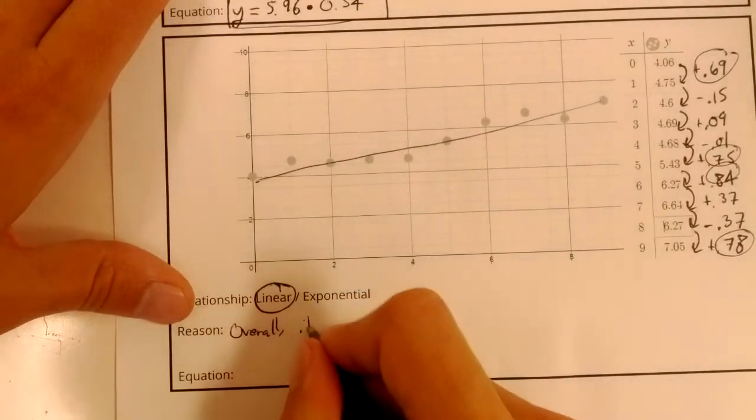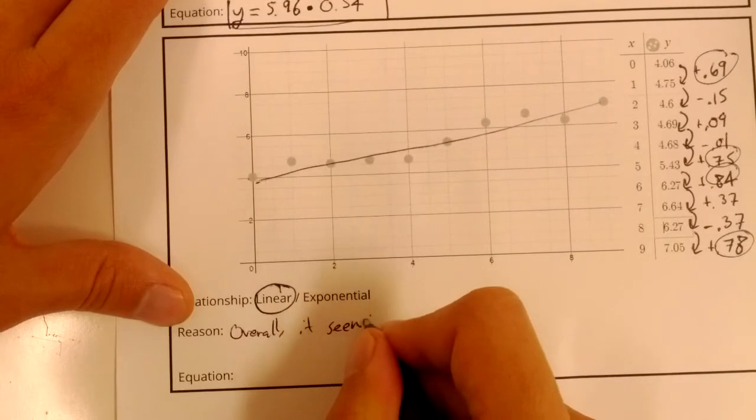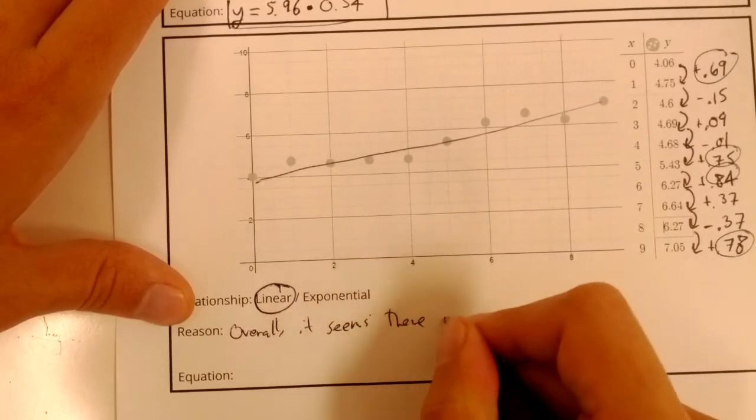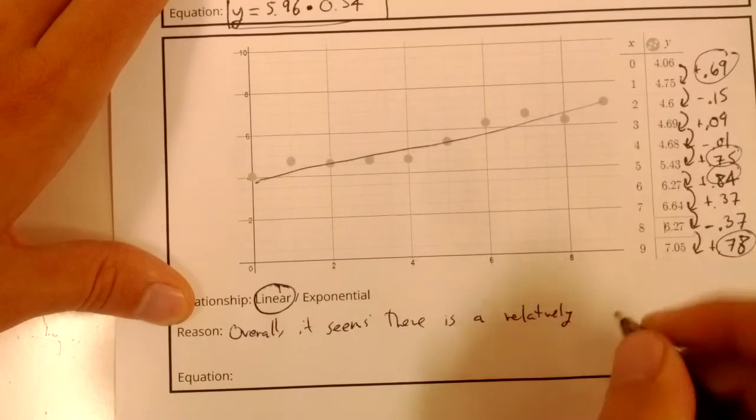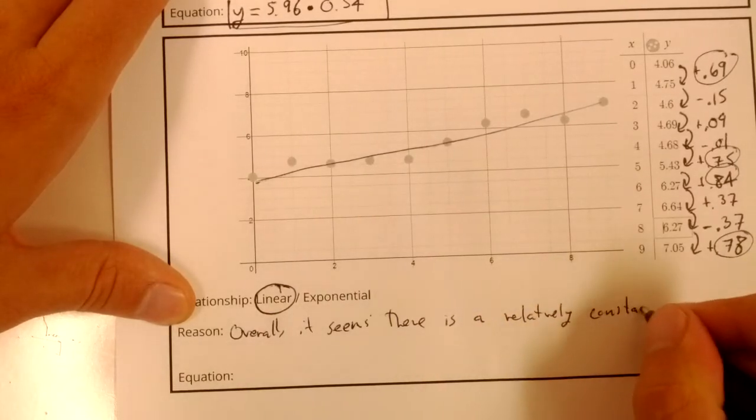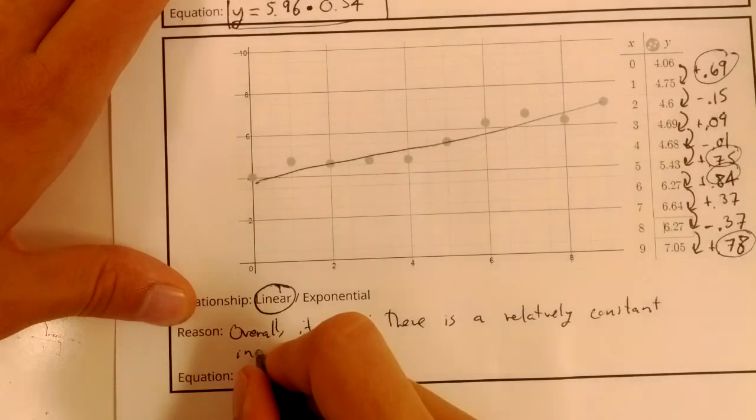overall it seems there is a relatively constant increase in the y values.